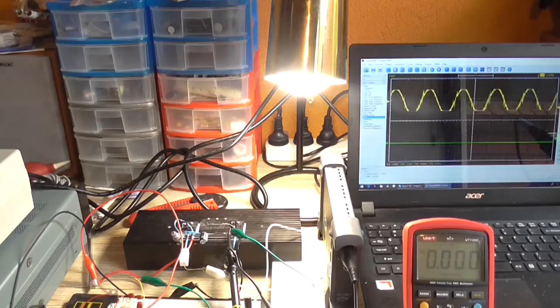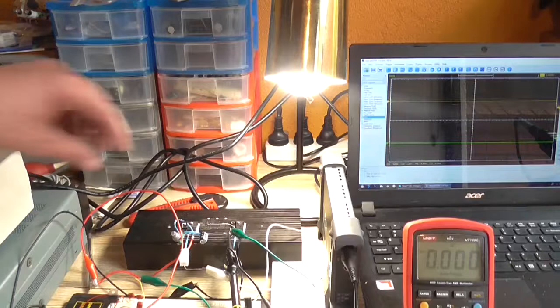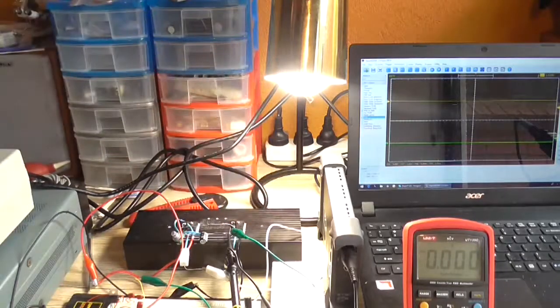Really clipping badly, which is kind of interesting. And we're drawing 1 amp. Ooh, that's quite significant. So I might actually... it looks like we're oscillating actually. So that's not good. And those transistors were getting red hot, so there is still a problem.